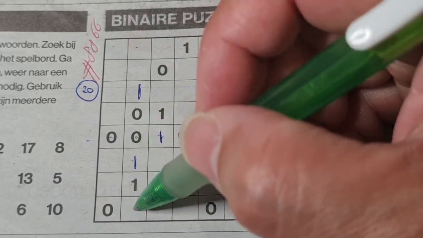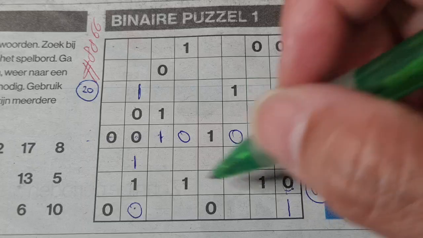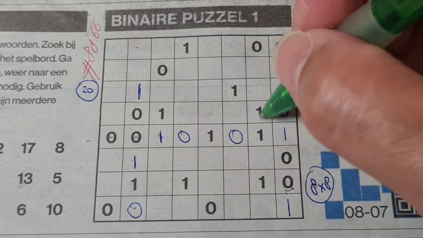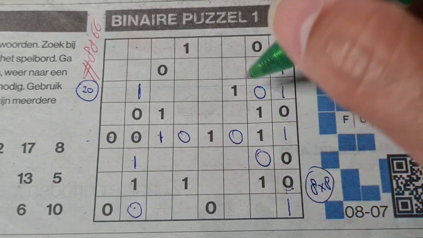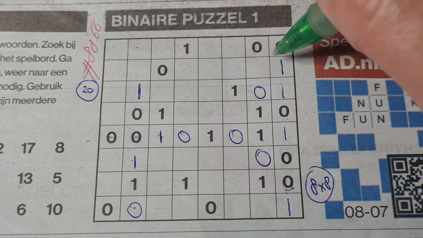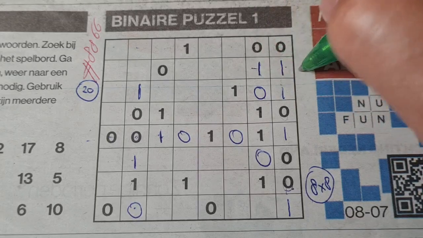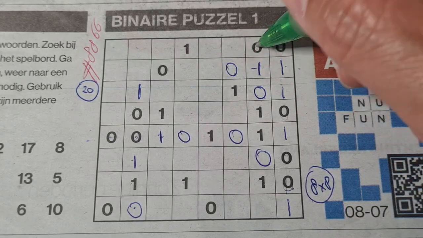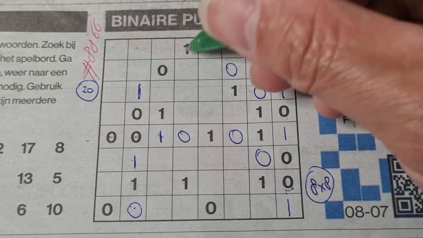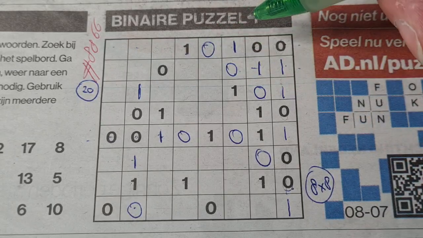Double 1 here, no, there, no. And double 1 here, no, there, no. Between two O's comes a 1. Double 1 here, no, there, no. Double O here, 1, there, 1. Between the ones comes an O.